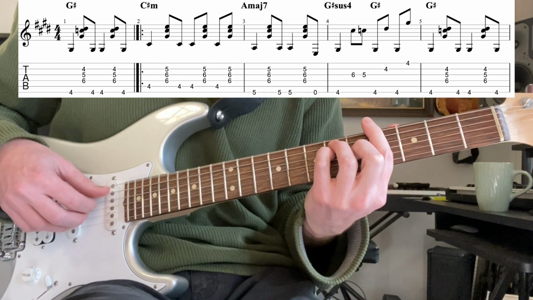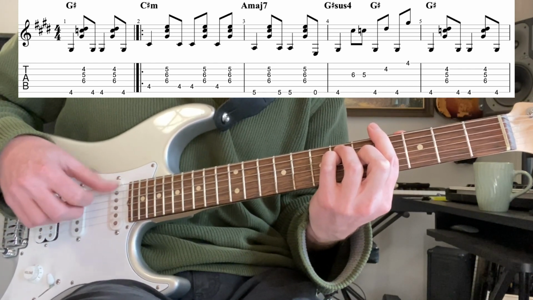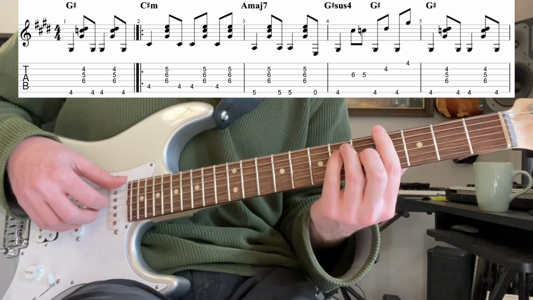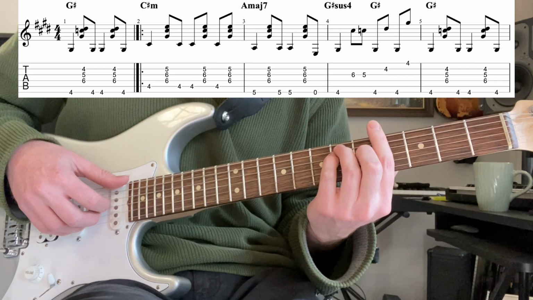And then bass, chord, bass, bass, chord, bass. So that's the entire first line. Let's run that. Okay, so actually start on the G sharp here.